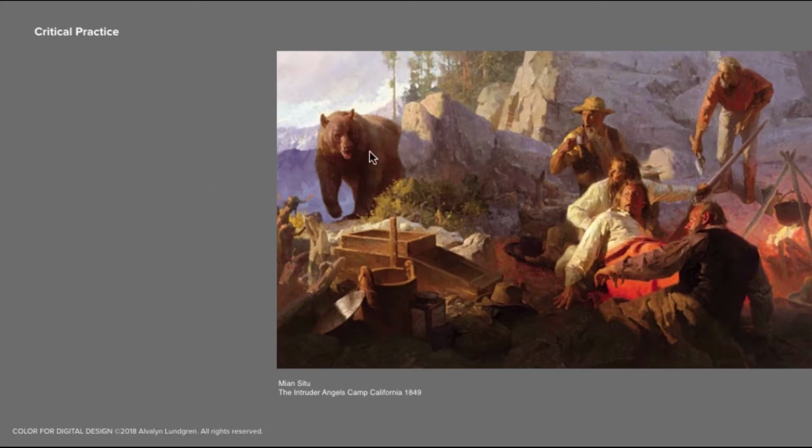And so the bear is actually not the subject. The subject of the painting is basically these two guys right here, followed by this guy, and then the bear, and then these guys are also involved, but they're supporting characters.